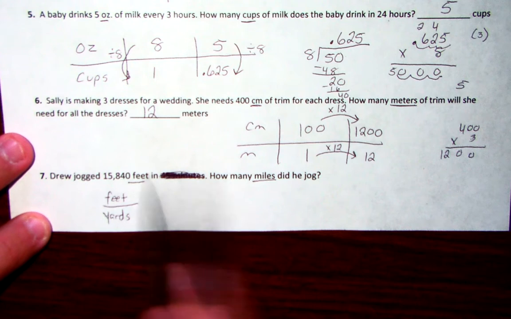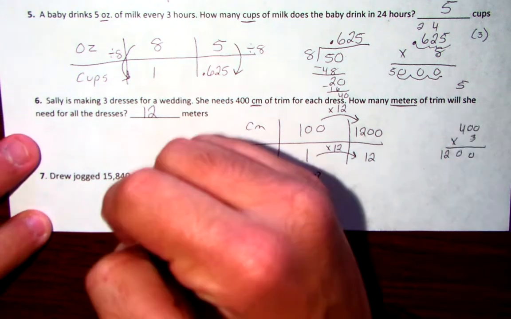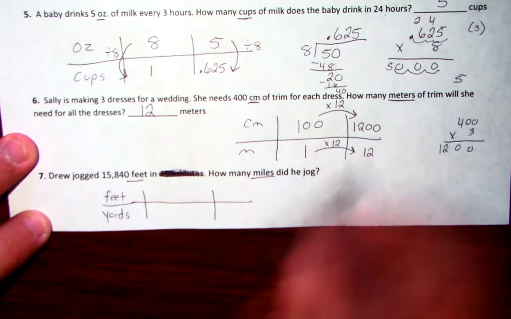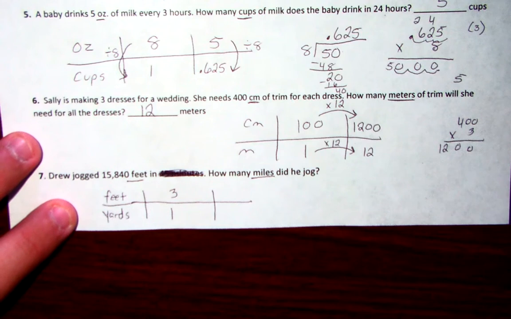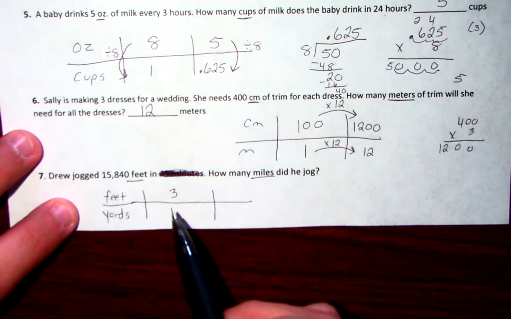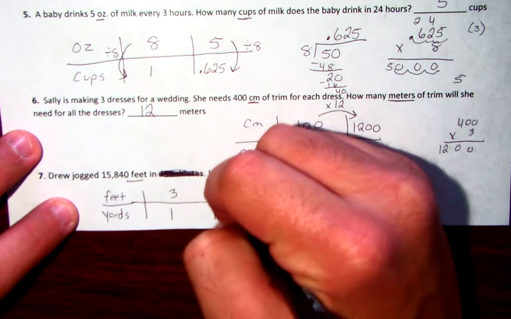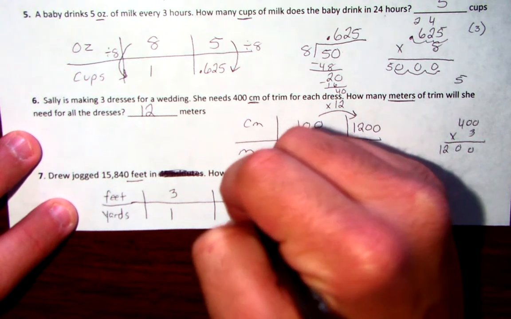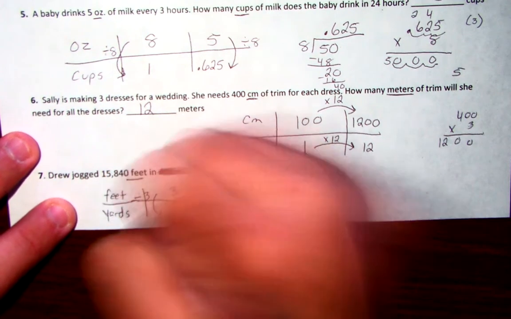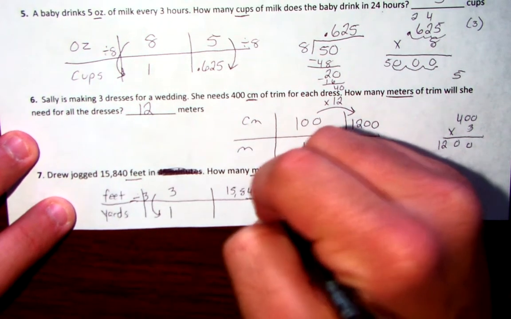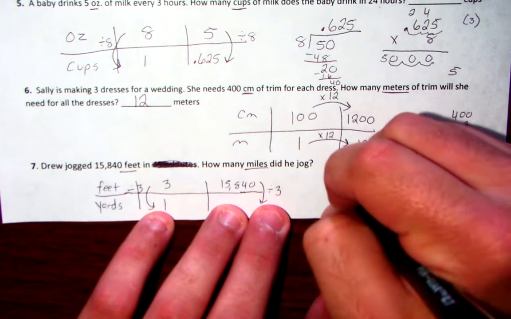Well, you're going to say, there's no yards in here. Well, again, guys, we are doing more than one measurement jump here. So how many feet are in a yard? There's 3 feet in 1 yard. But I'm not going 3 feet, I'm going 15,840 feet. Well, to get from 3 to 1, you have to divide by 3. So 15,840 divided by 3. Let's see here.